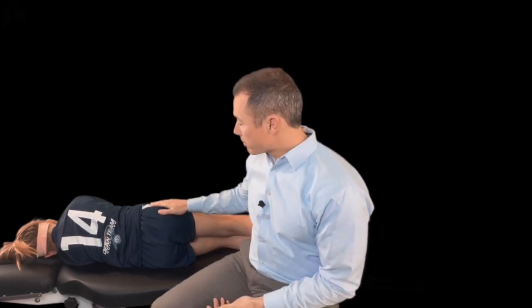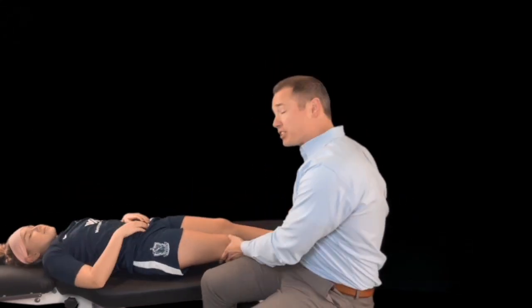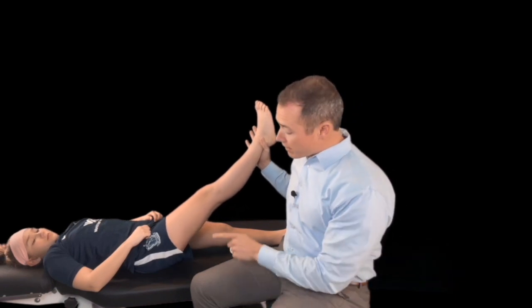How can we be certain it's more of a muscle condition versus a nerve issue? I love the straight leg raise and throwing in Braggard's test. Can I have you go on your back, please? What you can do with these patients is you can move that leg and stretch the hamstring up into that straight leg raise. Eventually, it's going to cause some pain at that ischial tuberosity.